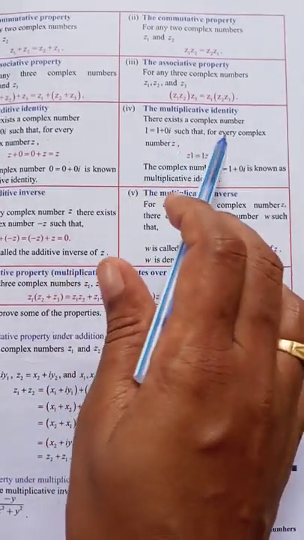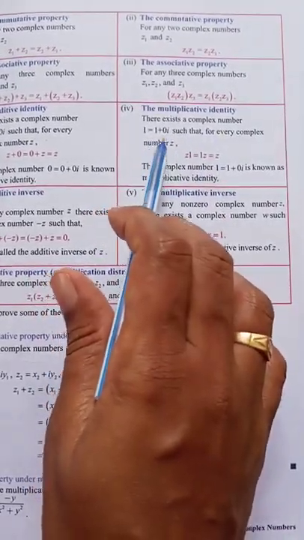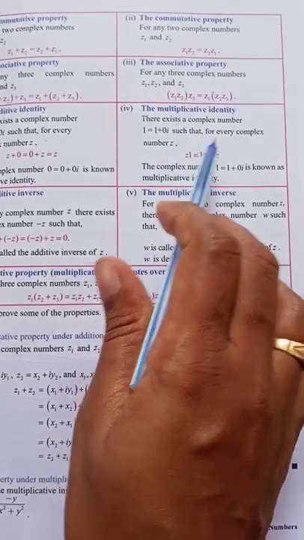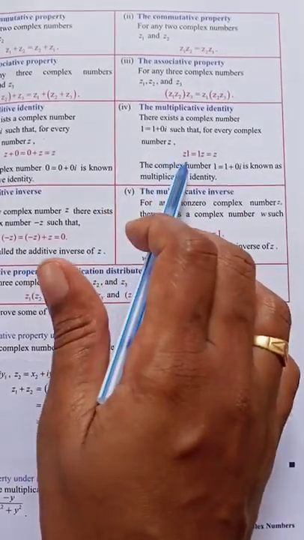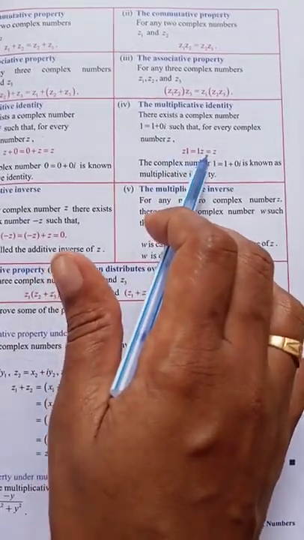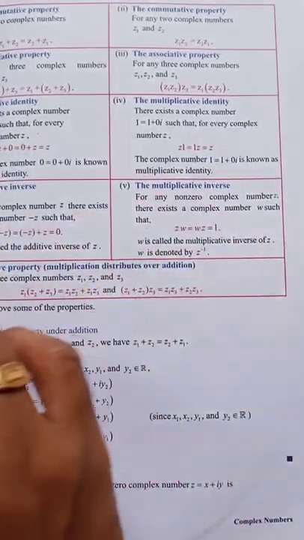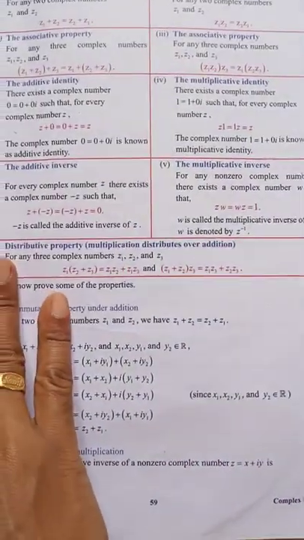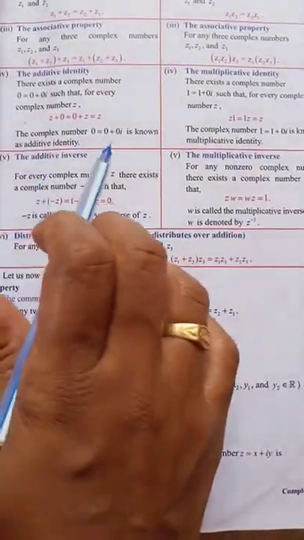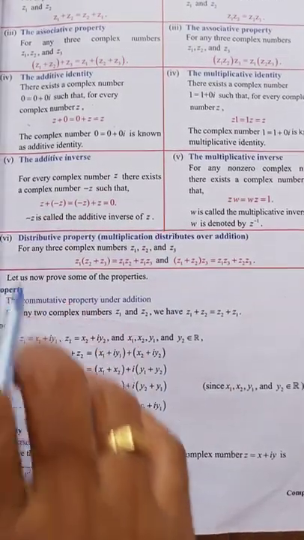See, there exists a complex number 1. 1 can be written as 1 plus 0 into i, such that for every complex number z, z into 1 equal to 1 into z equal to z. The complex number 1 equal to 1 plus 0i is known as the multiplicative identity. So the multiplicative identity is 1 and the additive identity is 0.